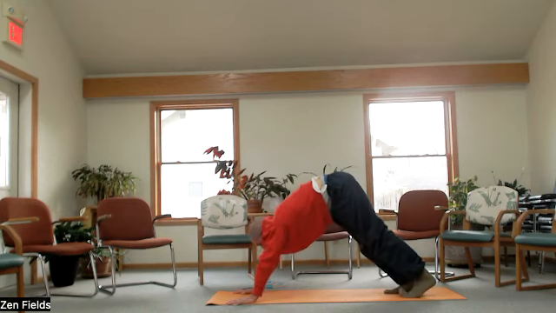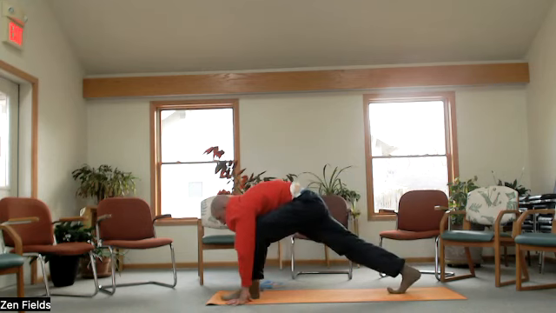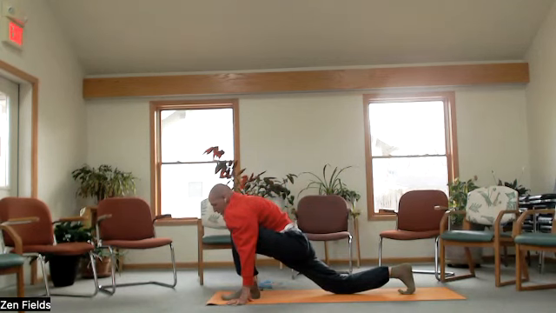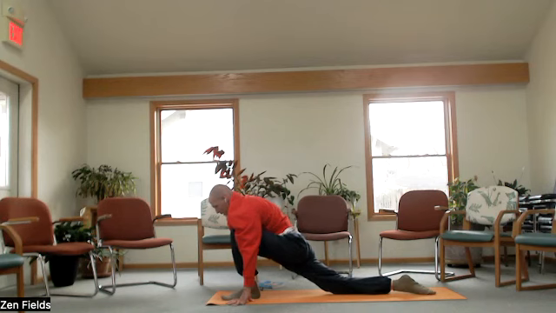And then stepping the left foot forward. Come out of that downward dog. Give the shoulders a little rest here, and offer the stretch up to the hips.